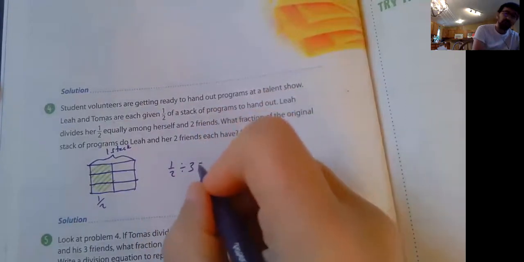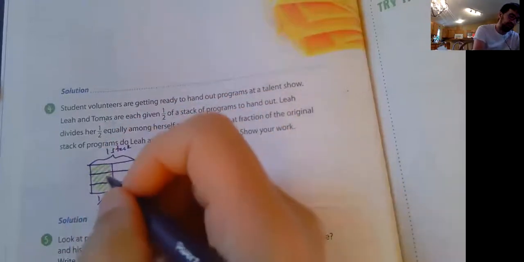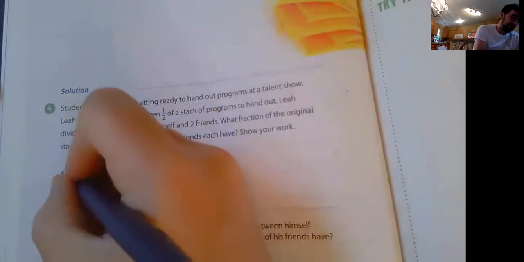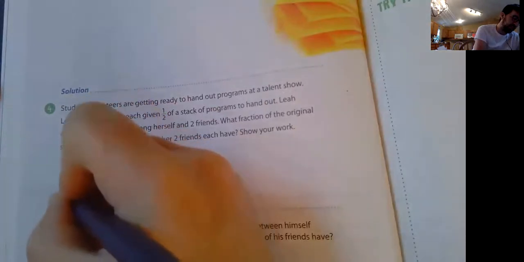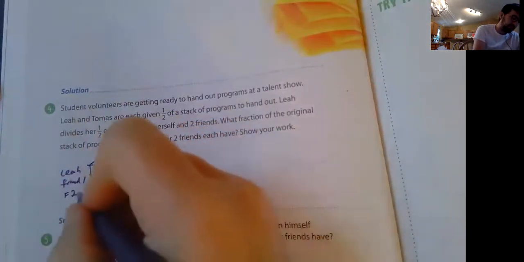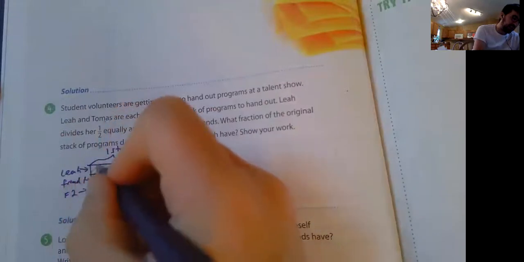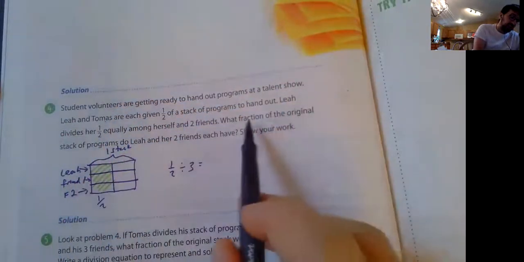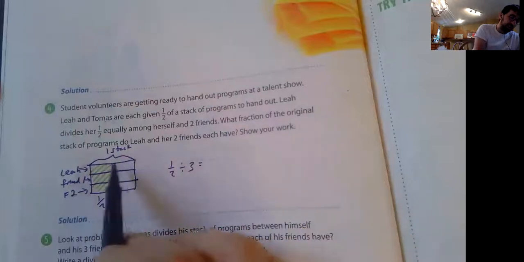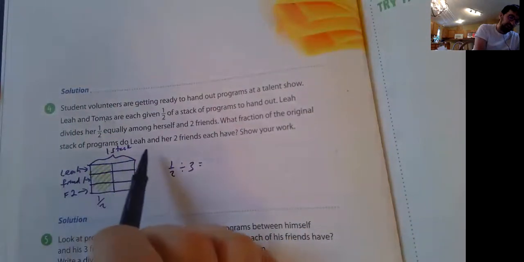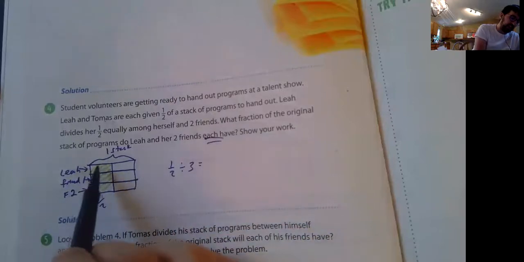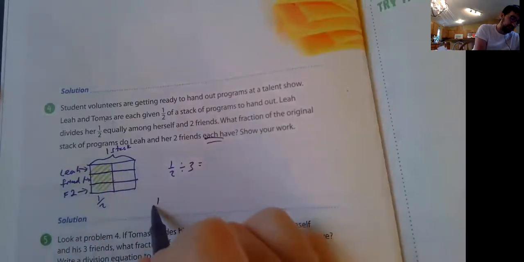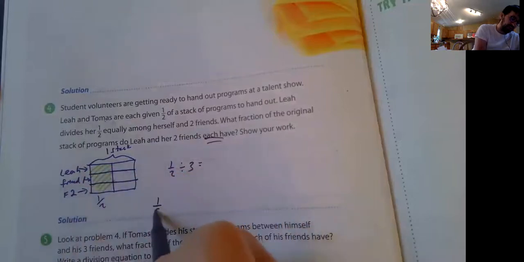And that's going to give me the relationship to the whole that we're talking about here, right? So this might be Leah, this might be friend 1, this might be friend 2. This is what each of them are getting, right? The question is, what fraction of the original, meaning the whole thing is the original stack, do Leah and her 2 friends each have? Well, Leah has 1 out of a total of 6.